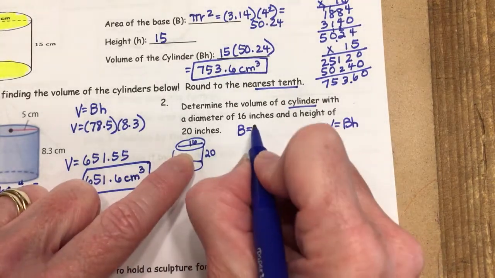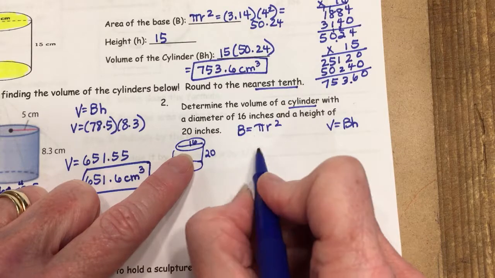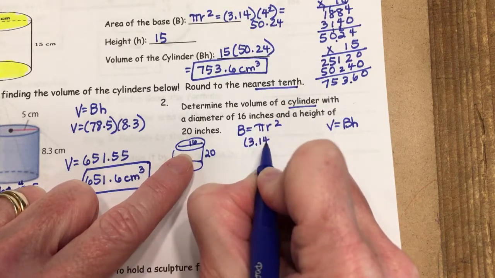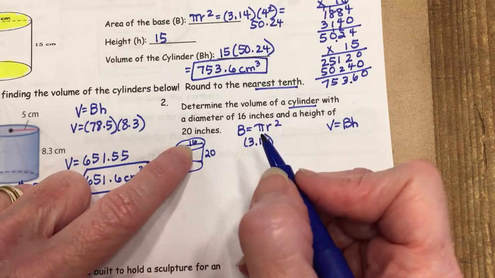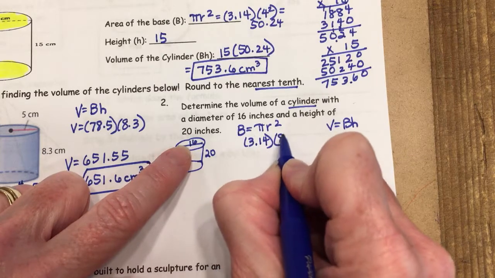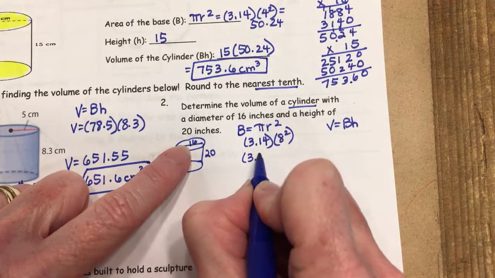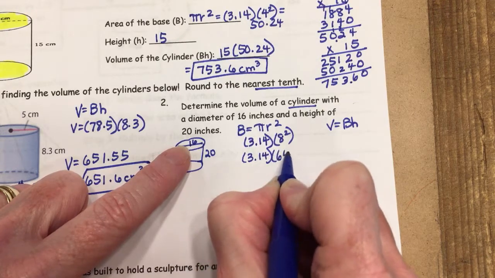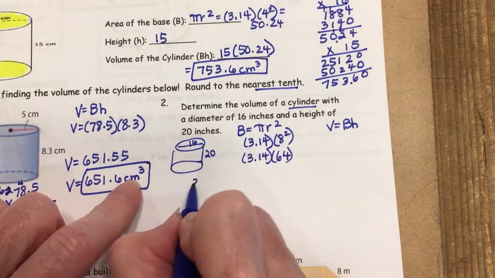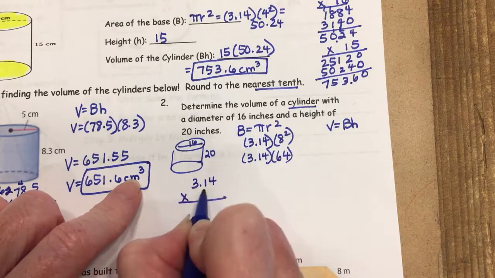This is a circle, so I need to use pi r squared. Pi is 3.14. The radius is half of the diameter, so that would be 8. And then I'm going to square it, 8 squared. 8 times 8 is 64, so now I need to do 3.14 times 64. I'm going to do that over here.